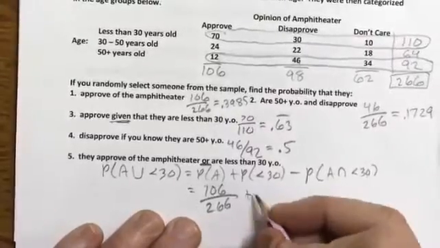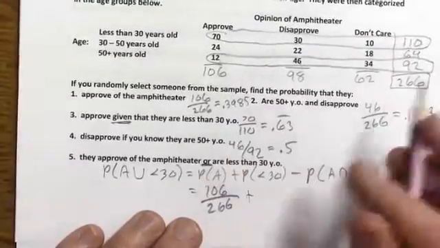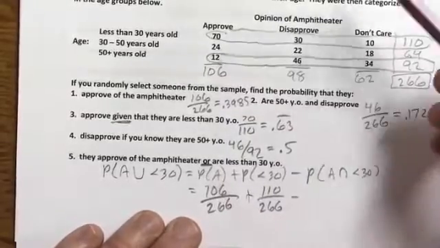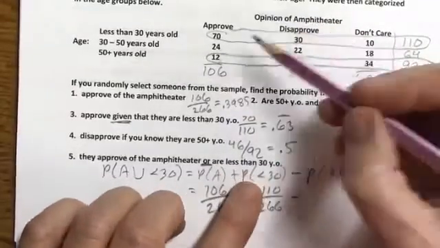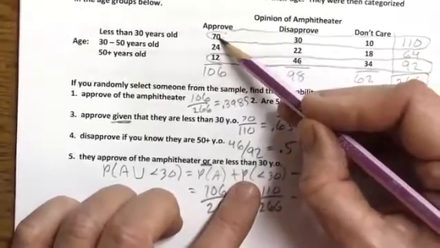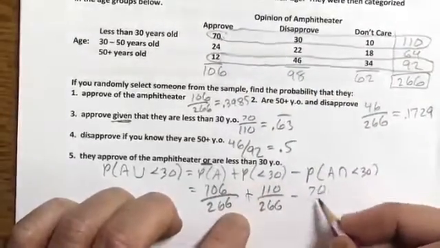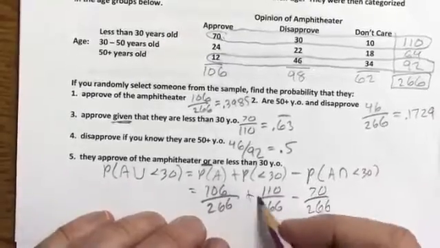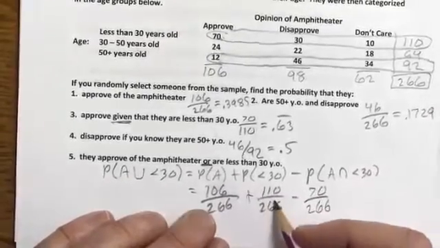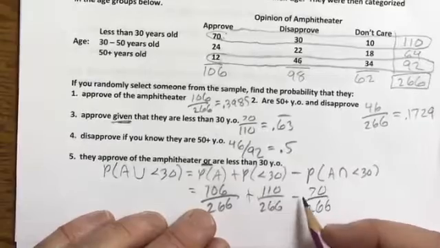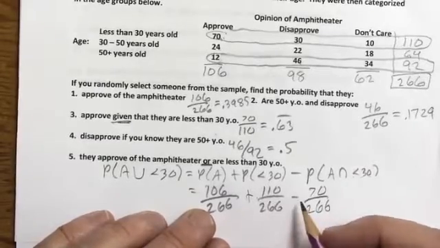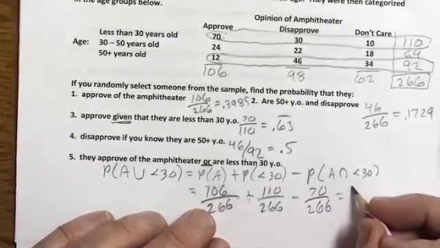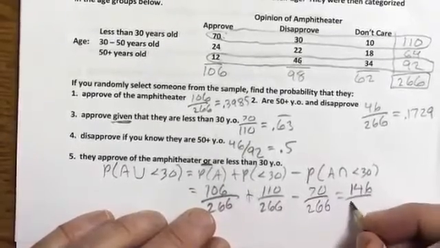And then plus, what's the probability that they're less than 30? Well, there's 110 of them. That'd be 110 out of 266. But we have to subtract off the overlap, approve and less than 30. That's 70. We counted these people twice. So we have to subtract them off once. Minus 70 out of 266. And so that plus that would be 216, and then minus 70 would be 146, I do believe. 146 out of 266.